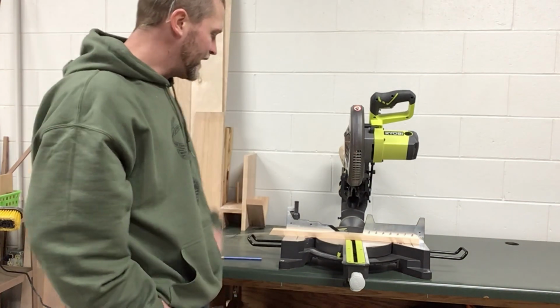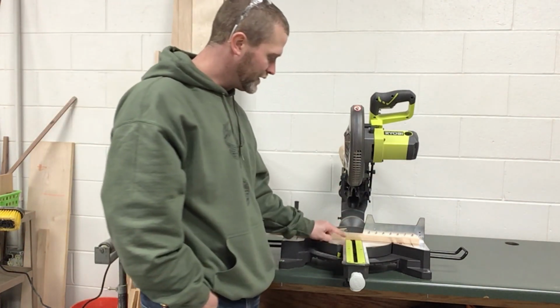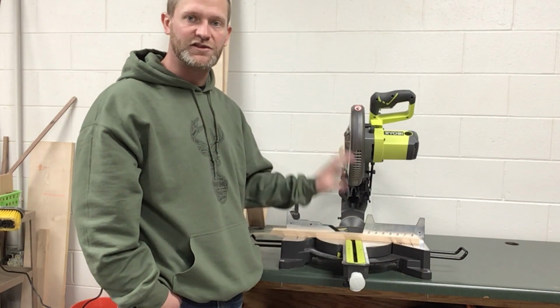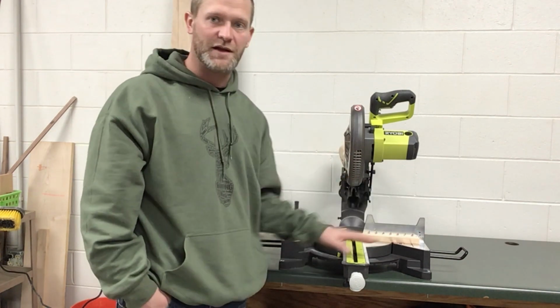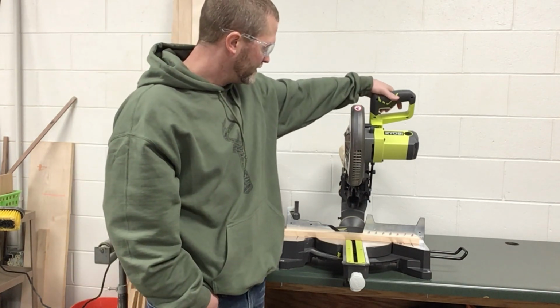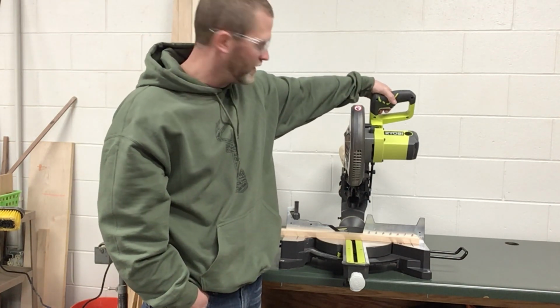The next thing is, after you make your cut, you're going to be left with a piece of wood. You always have to wait till the saw stops running before you clear that piece of wood. When I start this saw, it only takes about 3 seconds to shut off.